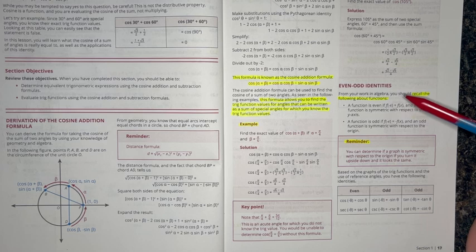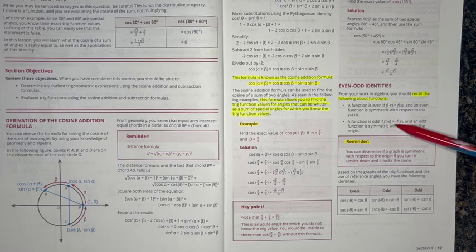Now, they're going to talk about even and odd identities. So it says, recall the following about functions. A function is even if f of negative x is equal to f of x, and an even function is symmetric with respect to the y-axis. A function is odd if f of negative x is equal to negative f of x, and an odd function is symmetric with respect to the origin. Remember, you can determine if a graph is symmetric with respect to the origin if you turn it upside down and it looks the same.